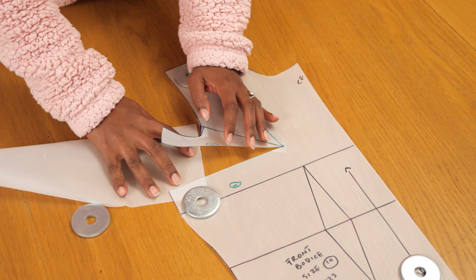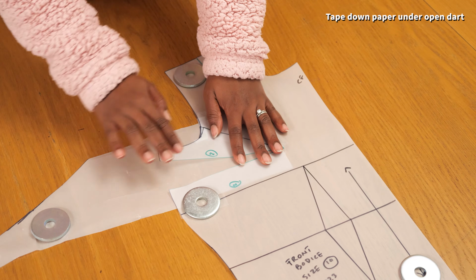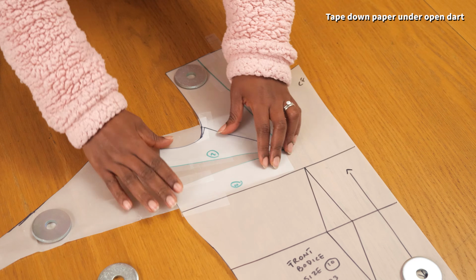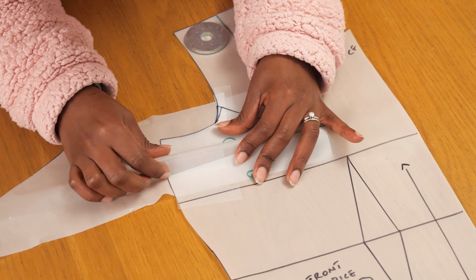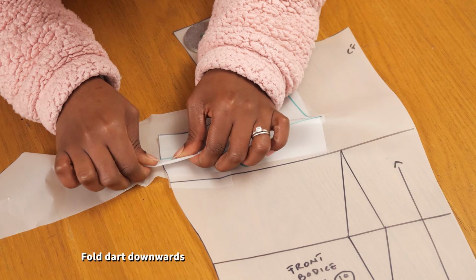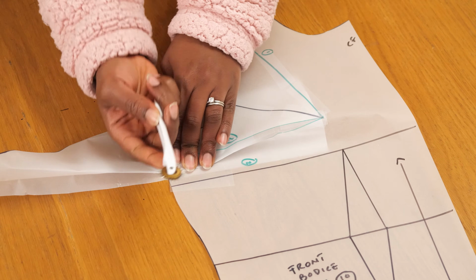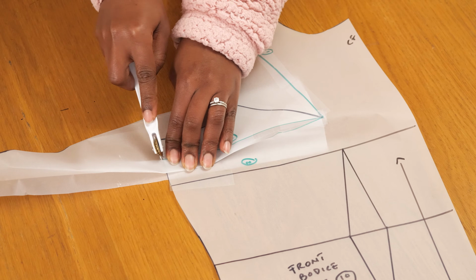Now what is truing a dart? This is essentially when you go into wherever you've moved your dart to and ensure that the edges align when they've been stitched away. Now let me explain. So here I'm just adding some paper underneath, and I'm going to fold the dart away like I have stitched it on the garment, and then I'm going to fold it downwards, and then using my tracing wheel I'm going to trace over the edges along the side seam.